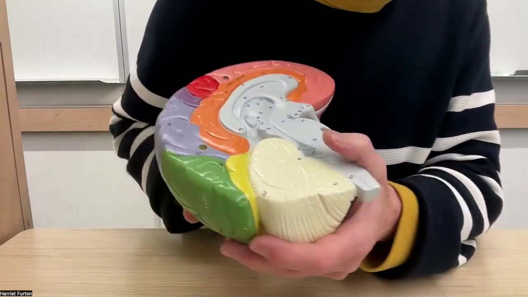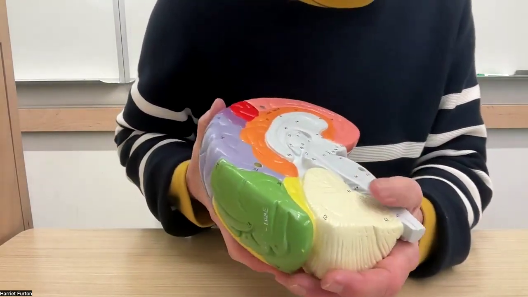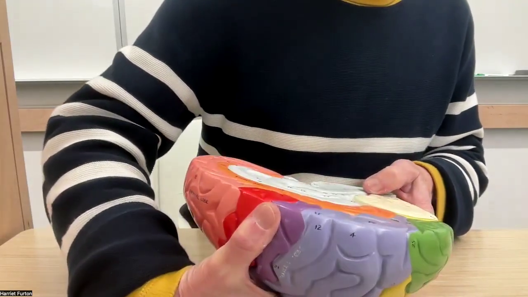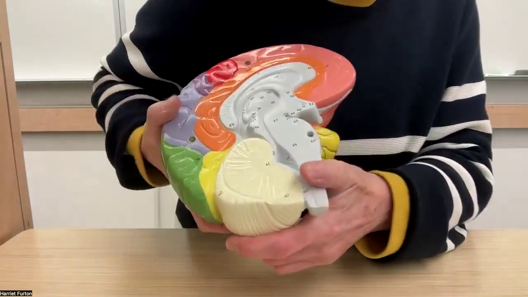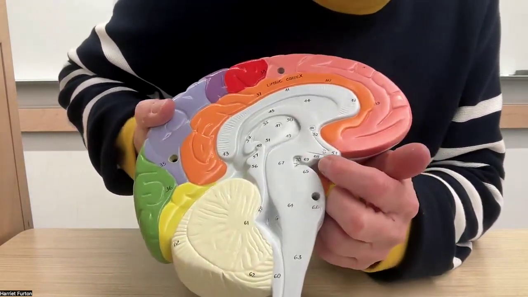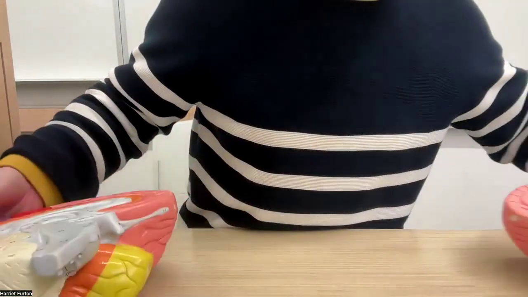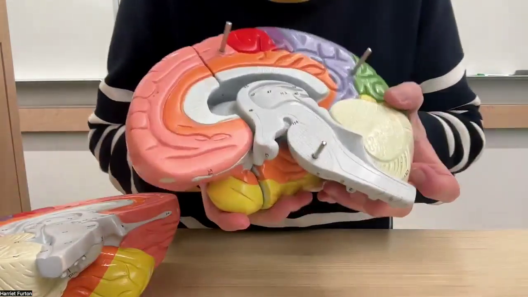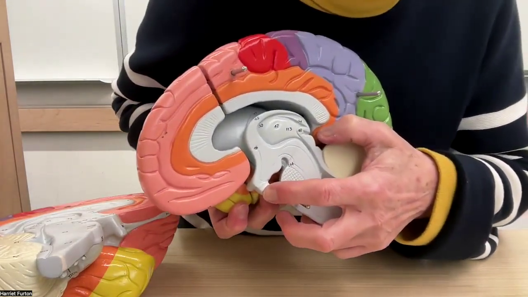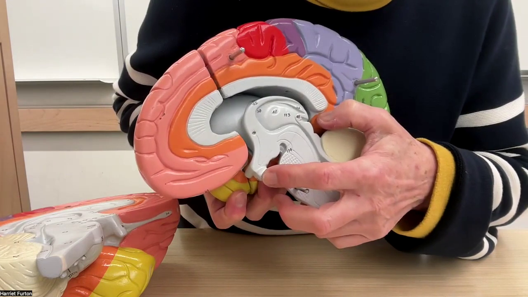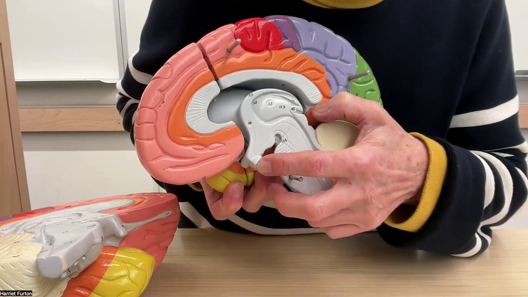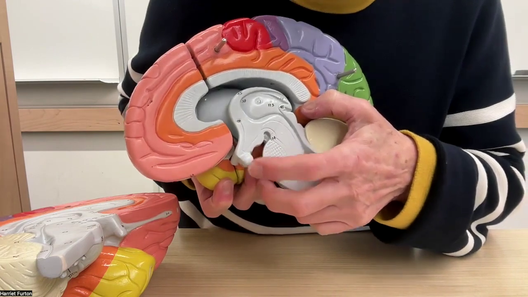The mammillary bodies are here. Anterior to it, and I will be able to show it on here, this is the hypophyseal gland, the pituitary gland.